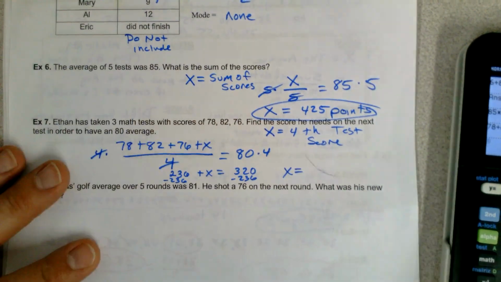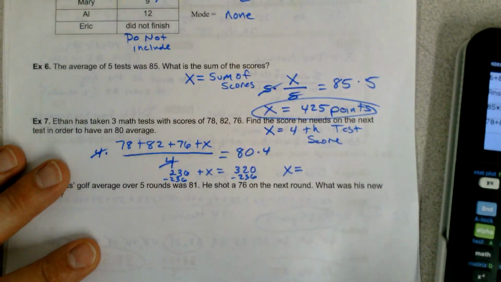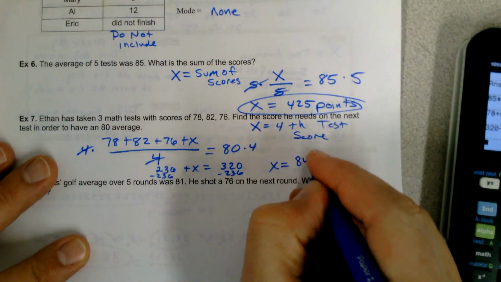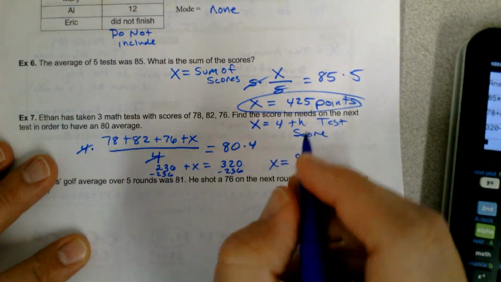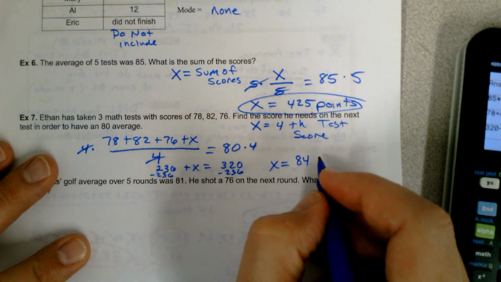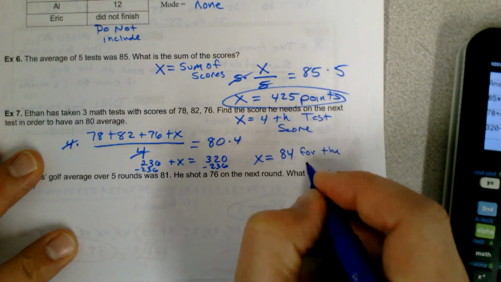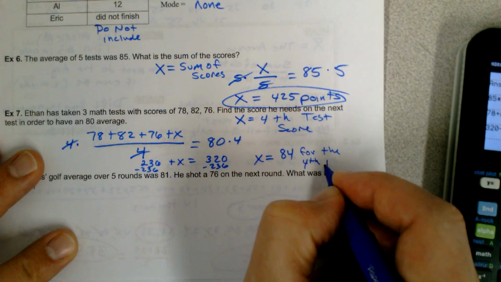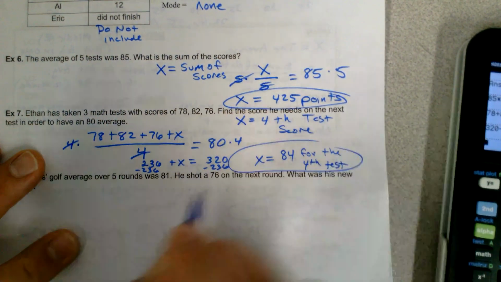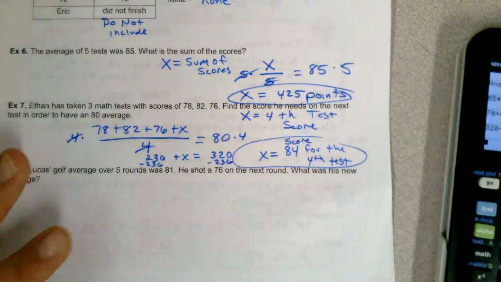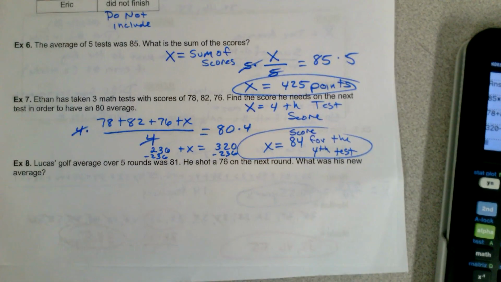Okay, so as I take a look, 320 minus 236, he needs an 84 for the fourth test. So if you want to have units, maybe a score or points, 84 points for the fourth test.